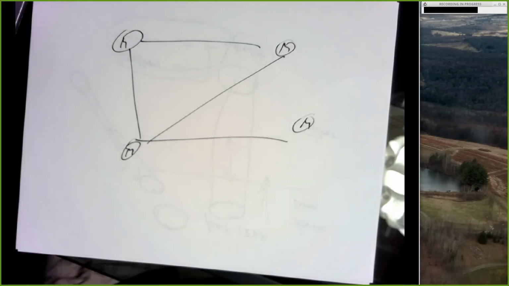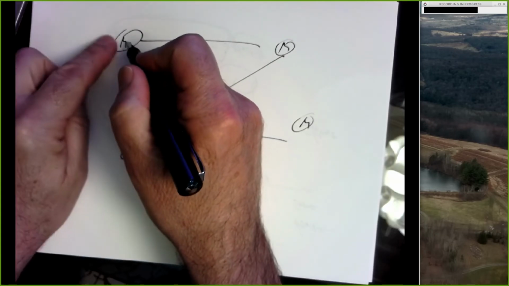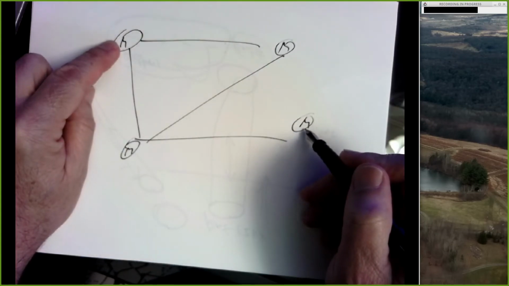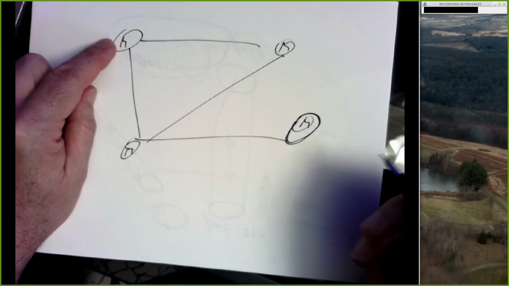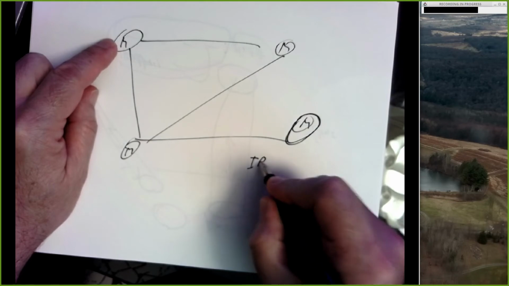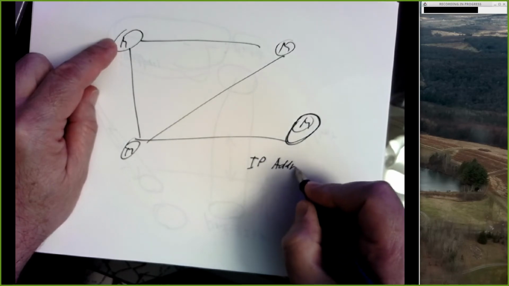The first thing you need to do is to be able to identify a machine. So if this machine wants to send a message to this one, it has to have some way of addressing this. The way this was originally done was to use what's called an IP address.